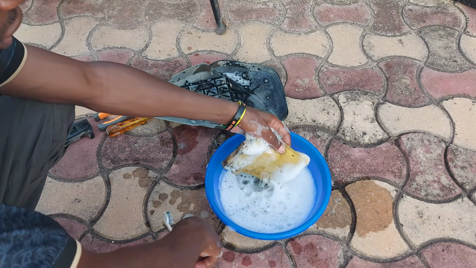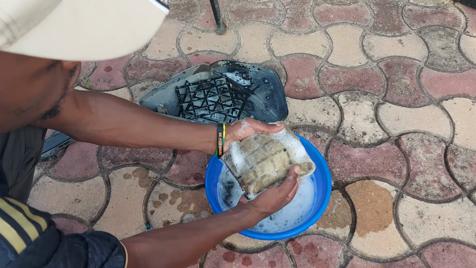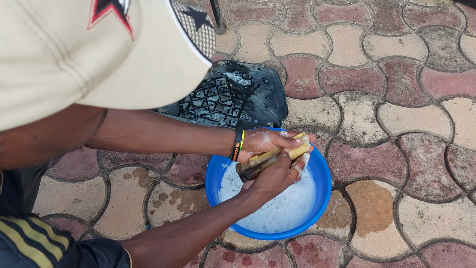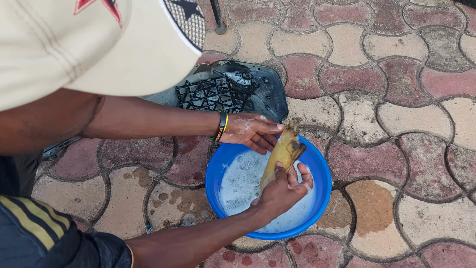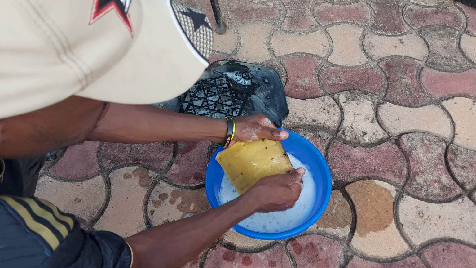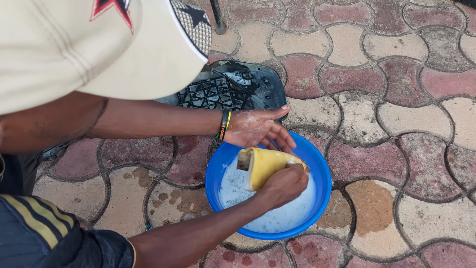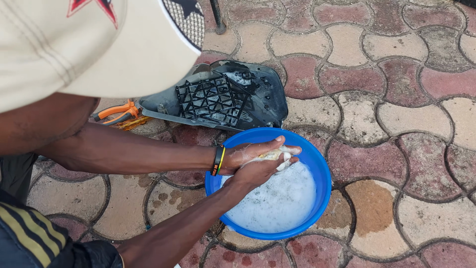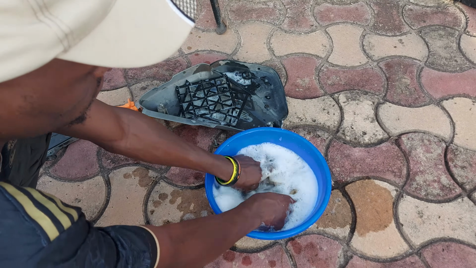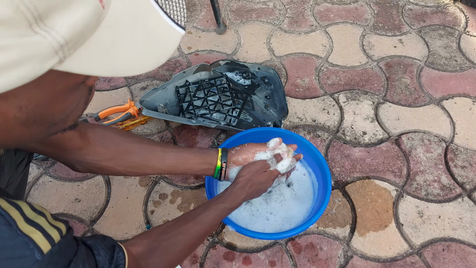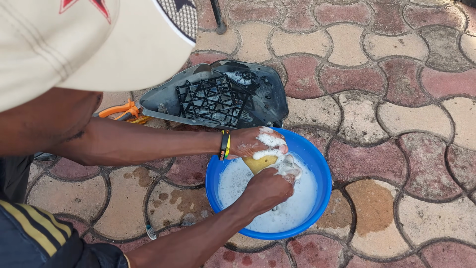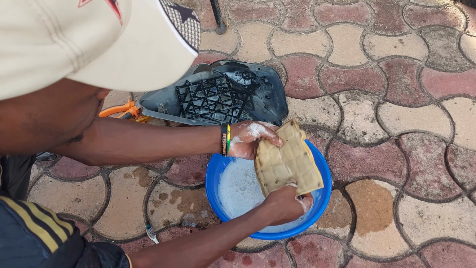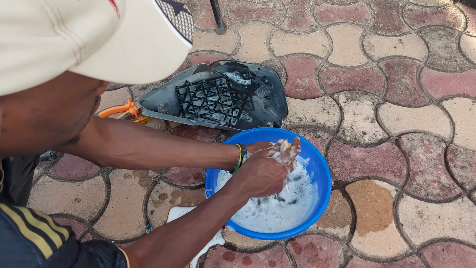Alright, so for the sponge, as you can see, it has absorbed some water. You don't have to use so much strength because you can just tear this one apart, but you can use this simple way of squeezing. As you know, this is just a sponge. It looks a little bit cleaner compared to before, and you guys will see the results at the end.